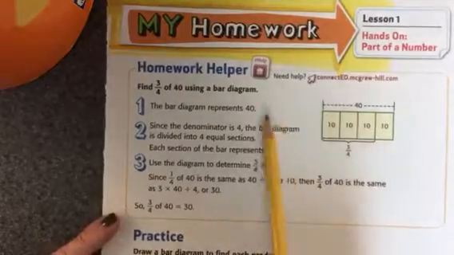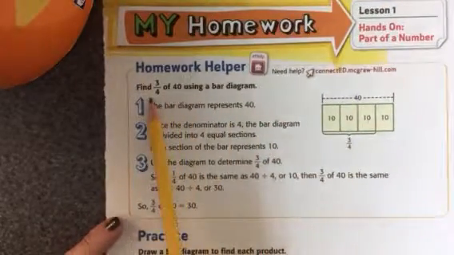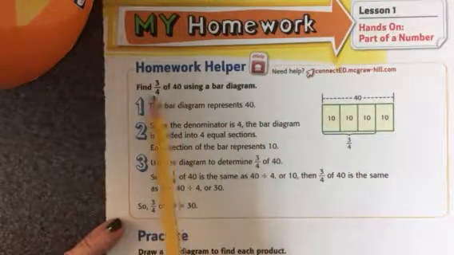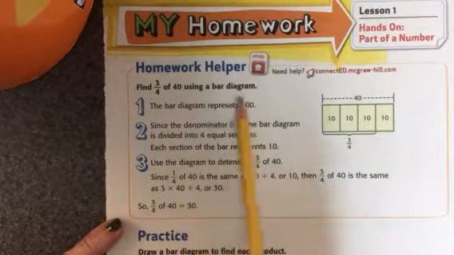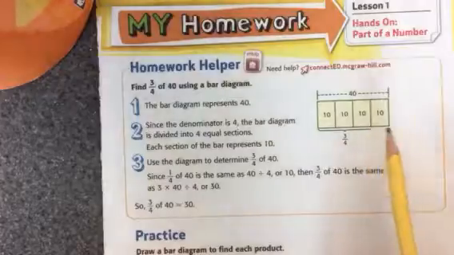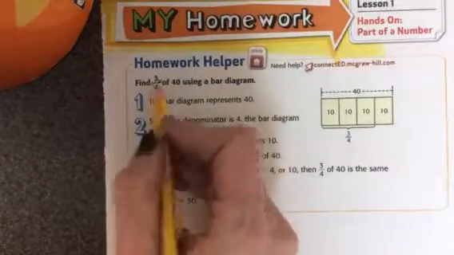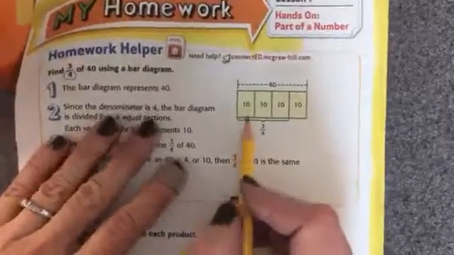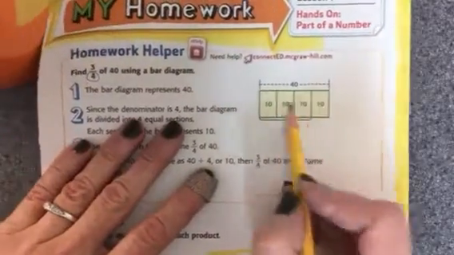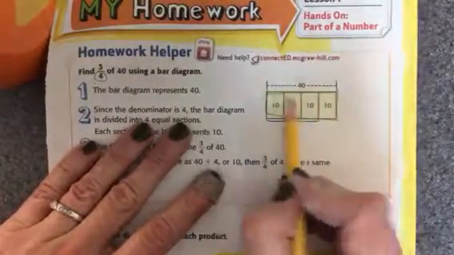On this homework helper section, it shows us how we're going to do this new concept. So if we find 3/4 of 40 using a bar diagram, then first of all we look at the denominator of the fraction. And I'm going to make a bar diagram and divide it into 4 pieces. So here's my bar diagram, divided into 4 pieces.